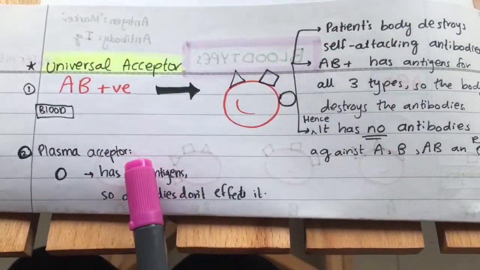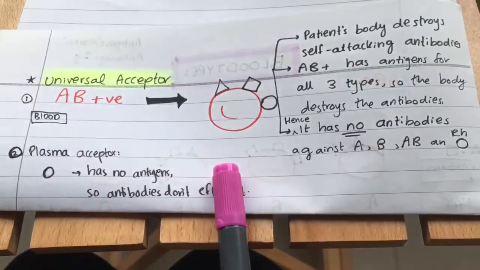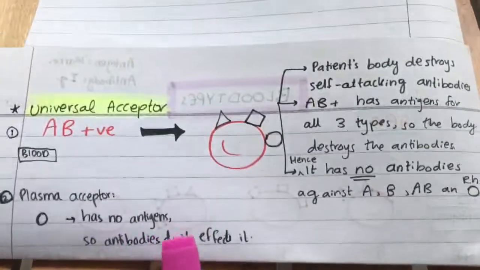Okay, and the plasma acceptor is O, because it has no antigens, so antibodies do not affect it.